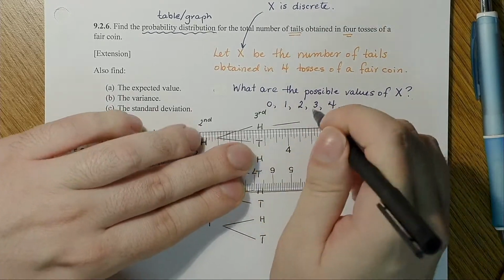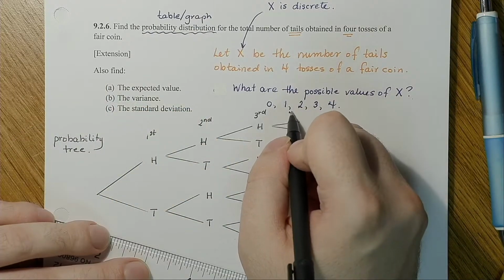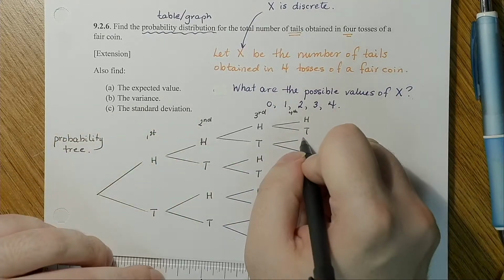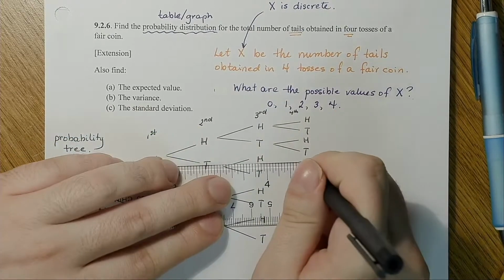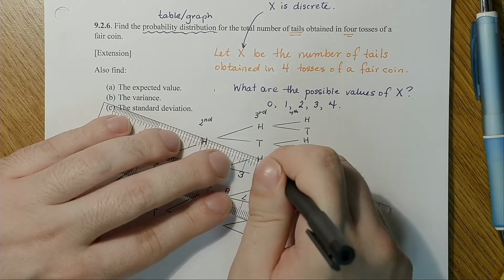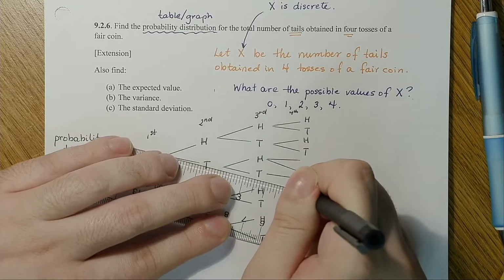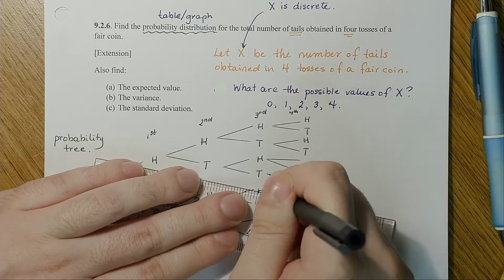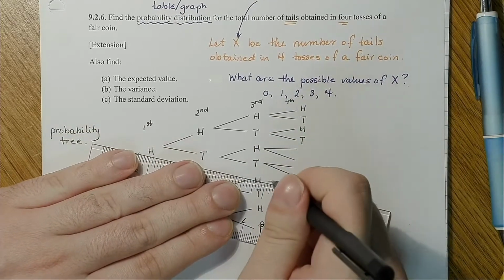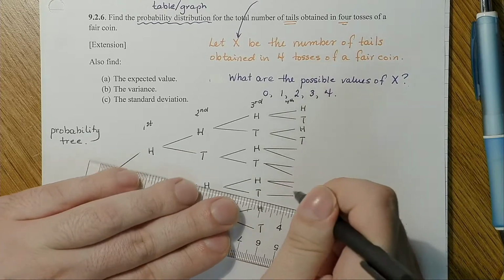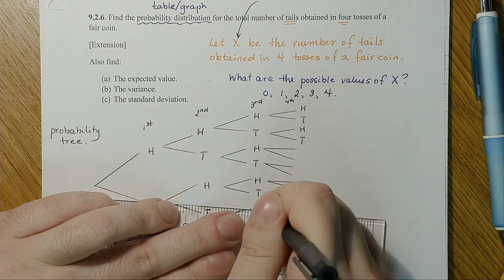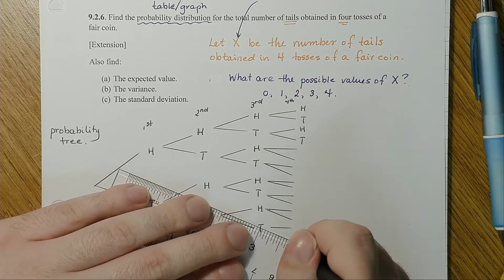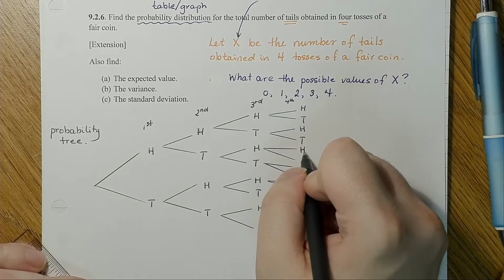And lastly, we can get one more toss in here. We have the fourth. Heads or tails. Heads or tails. Squeezing that in. Okay, heads, tails.